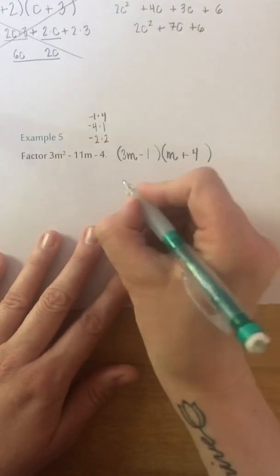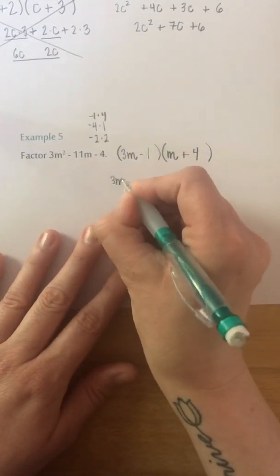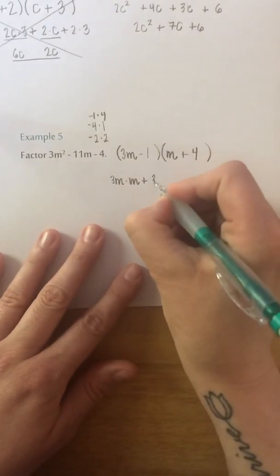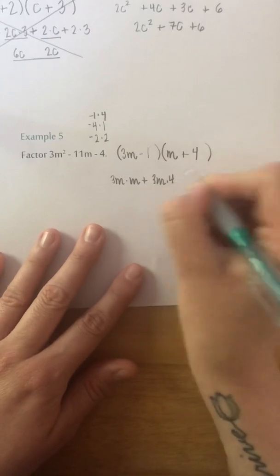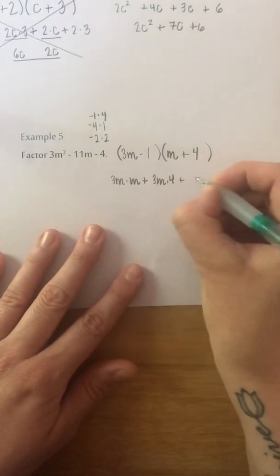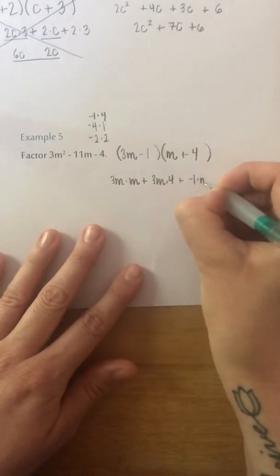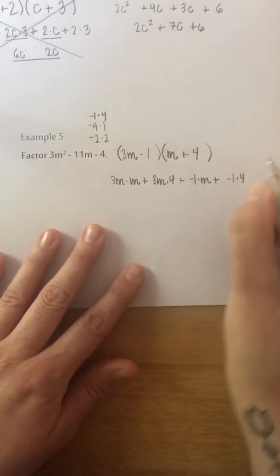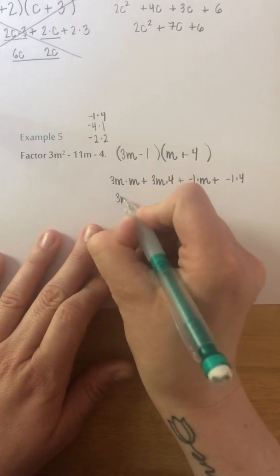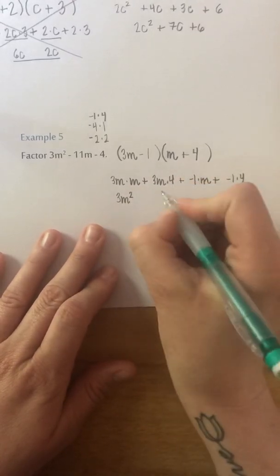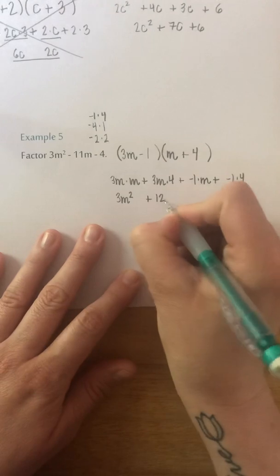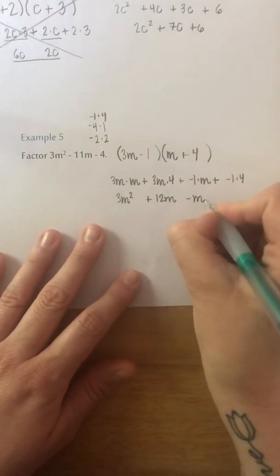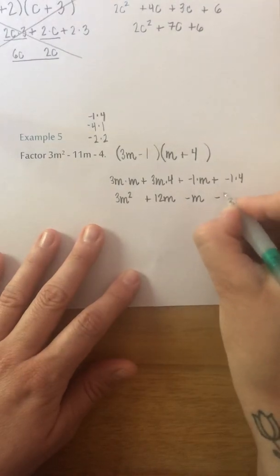All right, so let's FOIL it out. So we're going to have for first 3m times 1m. Then for outer, we're going to have 3m times 4. For inner, we're going to have negative 1 times m. And for last, we're going to have negative 1 times 4. All right, 3m times 1m is 3m squared. 3m times 4 is 12m. Negative 1 times m is negative m. And negative 1 times 4 is negative 4.